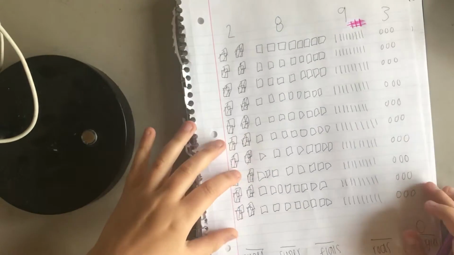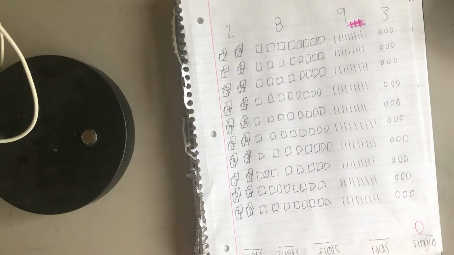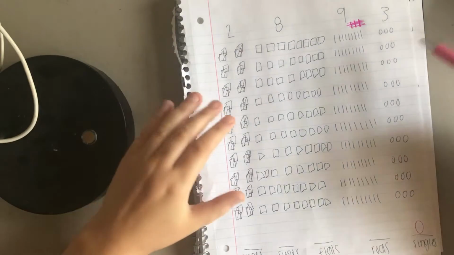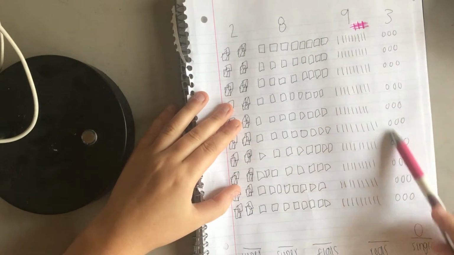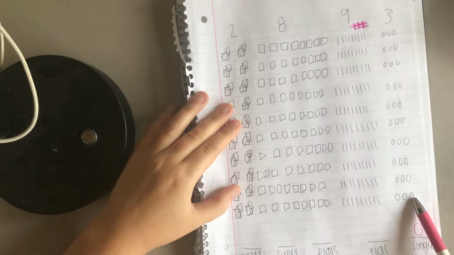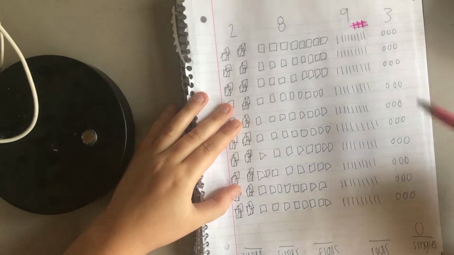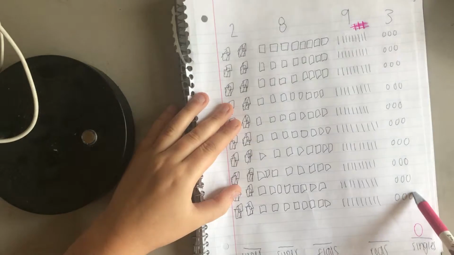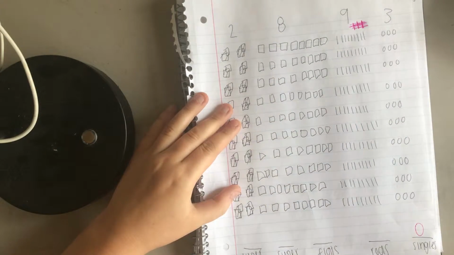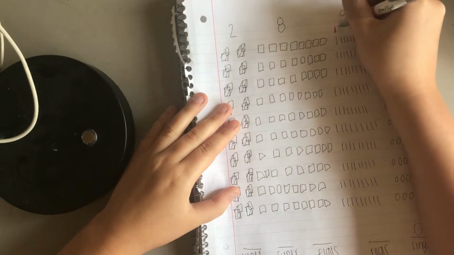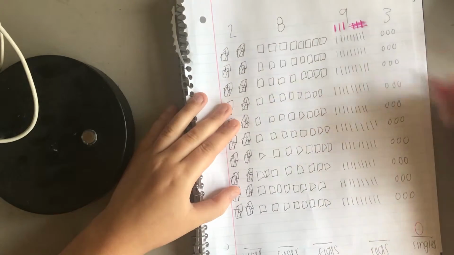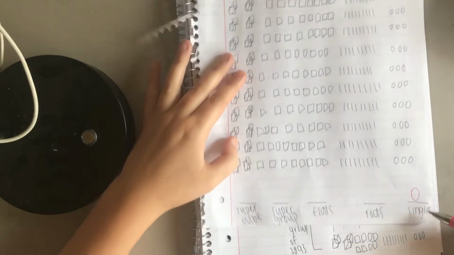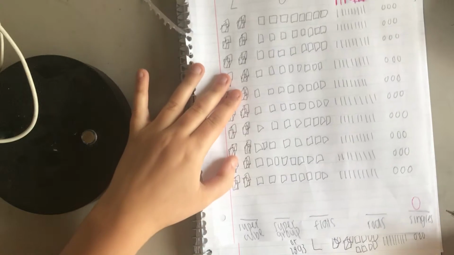So this picture is 10 groups of 2,893. So if we count down through the singles, we know that there are 10 singles in each group, and we can bring each group of 10 right here over to make 3 rods. Now, there are no singles left, which is why we can put a 0 down in the singles place.